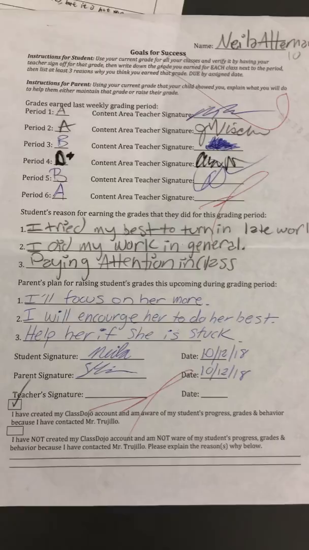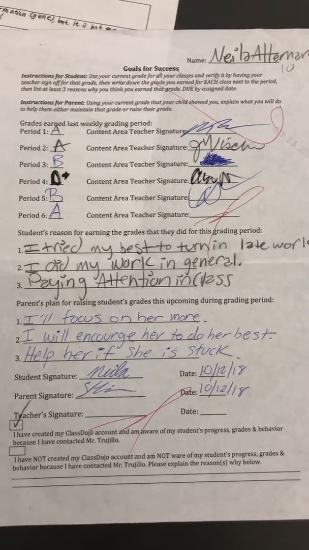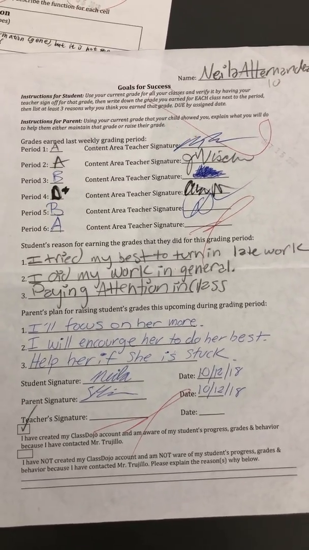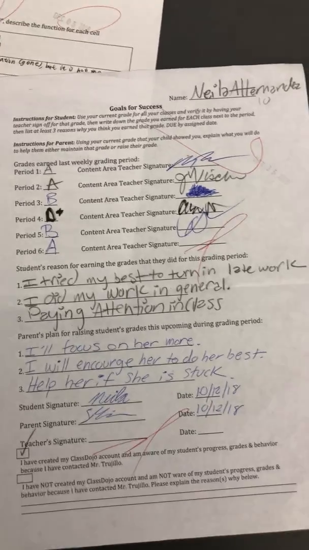And so in order to give them appropriate goal setting, I like to give them what I call my goals for success, and this is something I have them do every grading period. So this one looks like it's from last month.